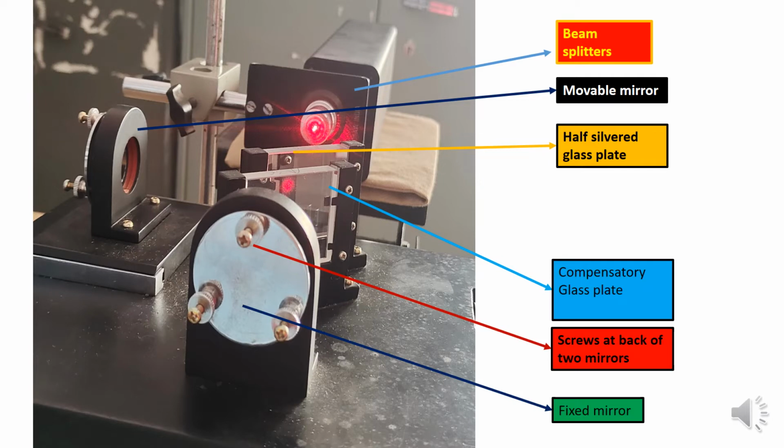Now this is a picture of this Michelson interferometer from one side. Briefly, you can see this is the HeNe laser. This is a beam splitter. Then the half silvered glass plate is there, then the compensatory glass plate.